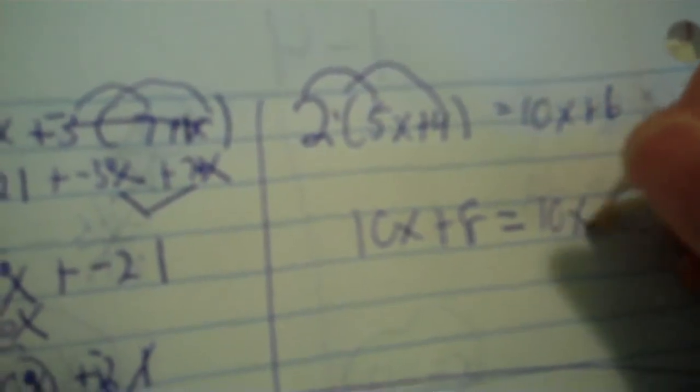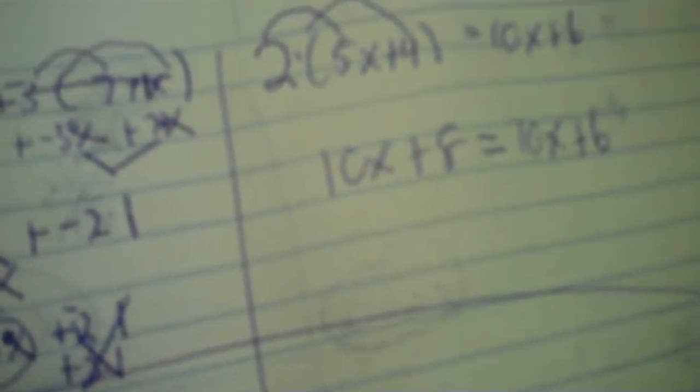Okay, next one we have 2, 5x plus 4 equals 10x plus 6. So first, again, your x's have coefficients. You don't have any minuses, so go distribute. It's 10x plus 8 equals 10x plus 6.